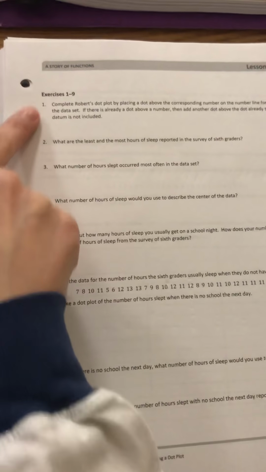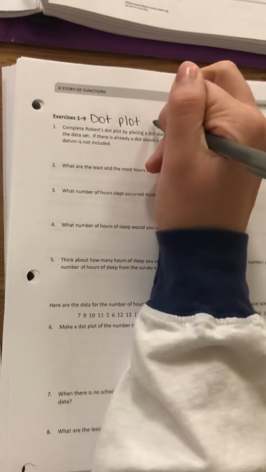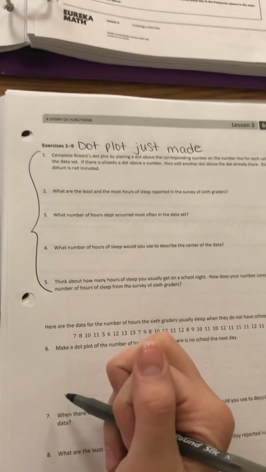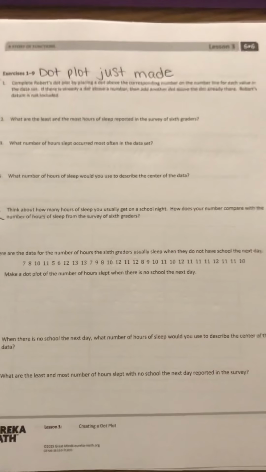Now, you're going to notice that questions 1 through 5 are directly relating to the dot plot on the previous page. So, the dot plot I just made. Okay? Answer these ones using that dot plot. You can go ahead and do that now so then I can explain the next piece.